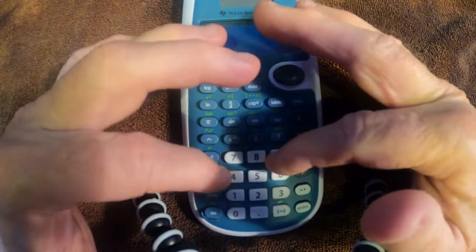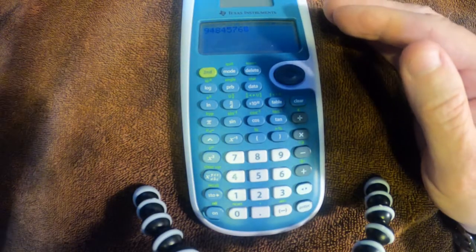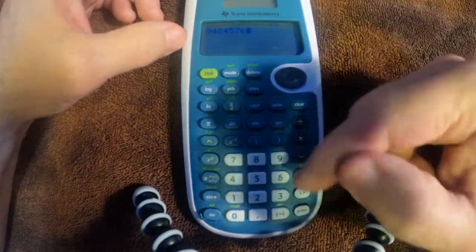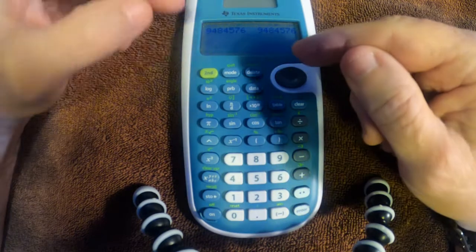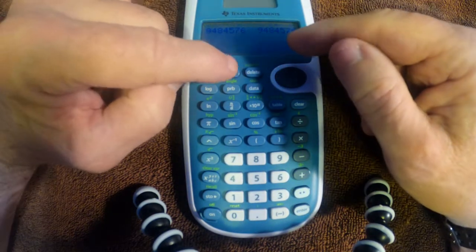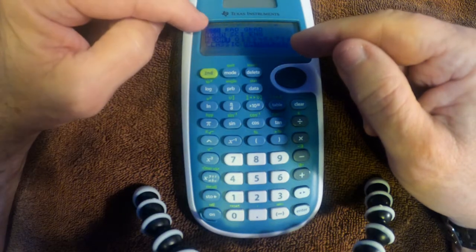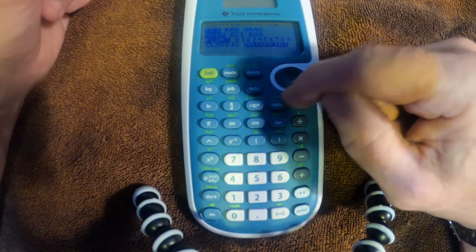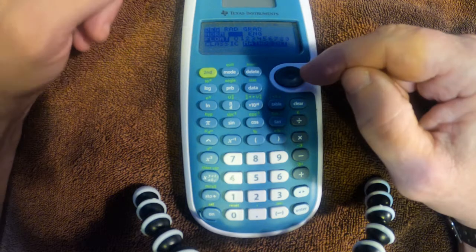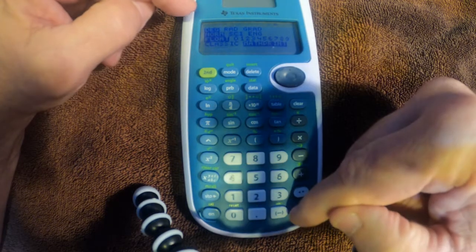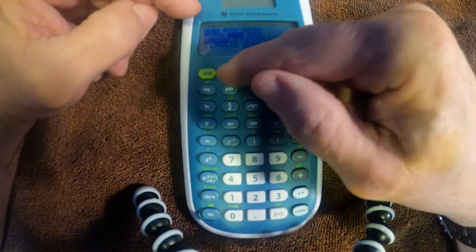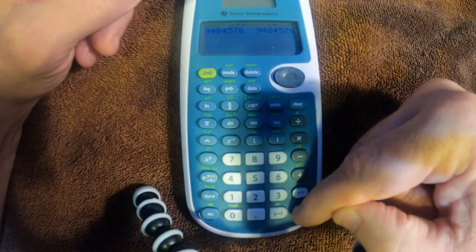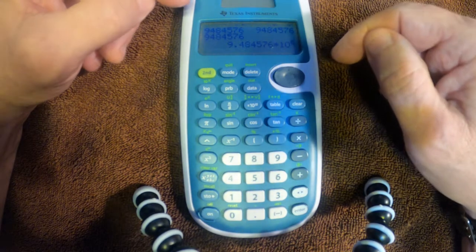Another nice thing about this calculator is you can convert between scientific and decimal notation. Let's say you're in decimal notation, which is the default. To go to scientific, see the mode button, press mode, and see where it's flashing on the DEG, arrow down and over until the SCI is flashing, press enter, second quit. Now press enter. That's in scientific notation.